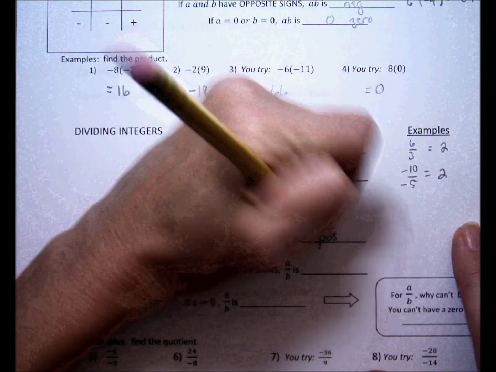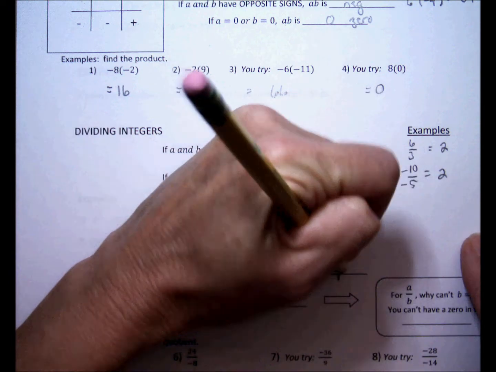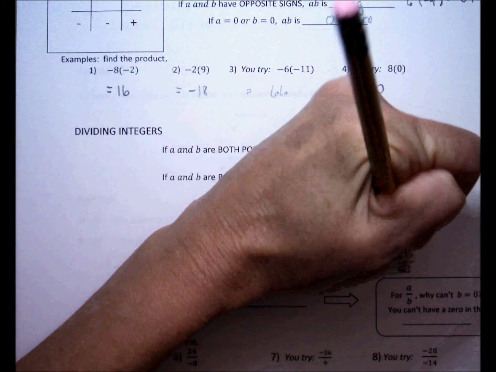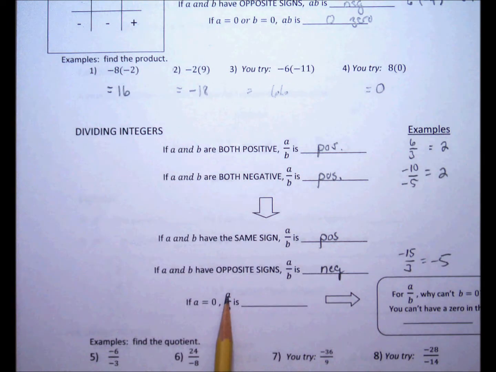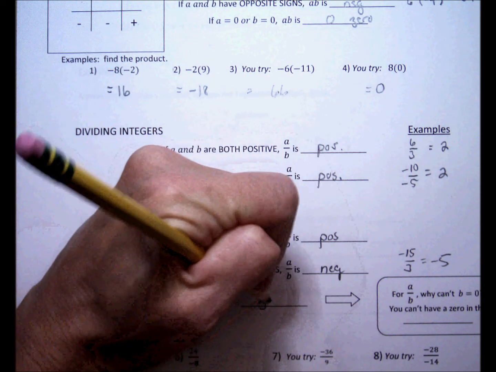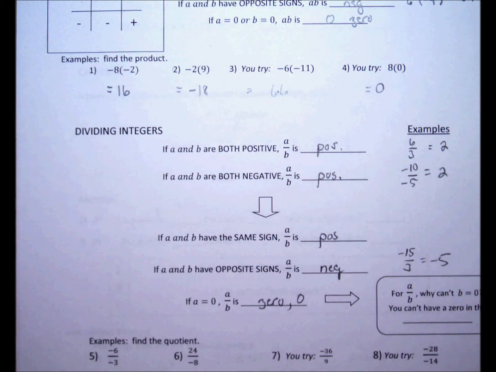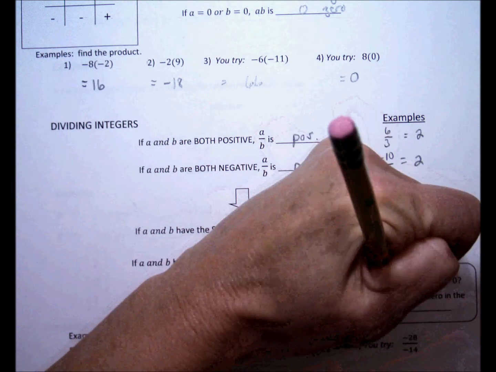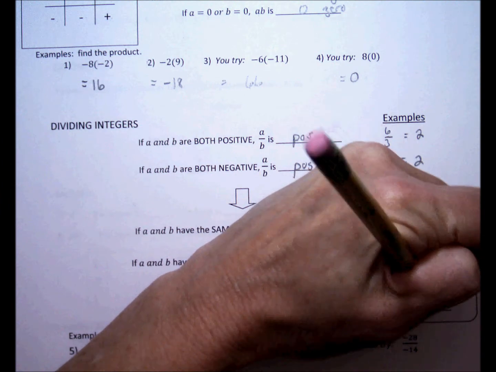So in other words, if they have the same sign, their quotient is positive. If they have opposite signs, then just like with multiplication, the quotient will be negative. So in that case, negative 15 over 3 equals negative 5. If A equals 0, A divided by B is 0. But why can't B be equal to 0? You can't ever have 0 in the denominator because it is undefined.